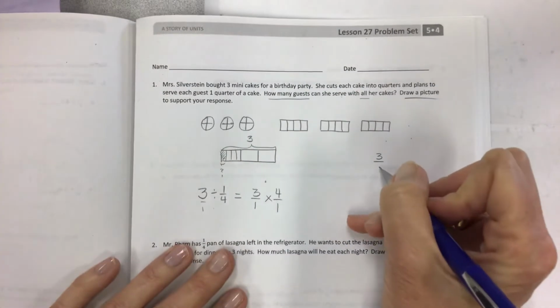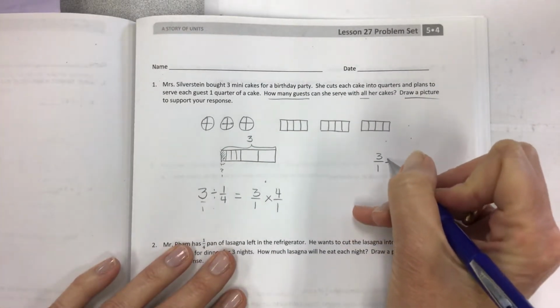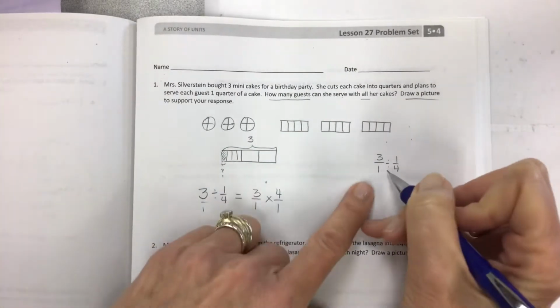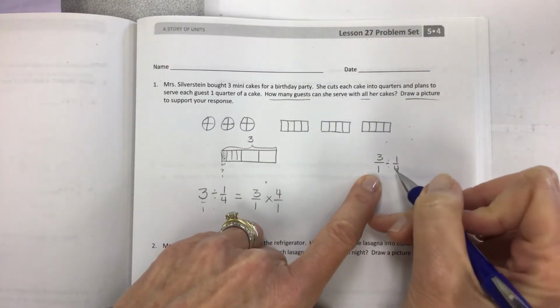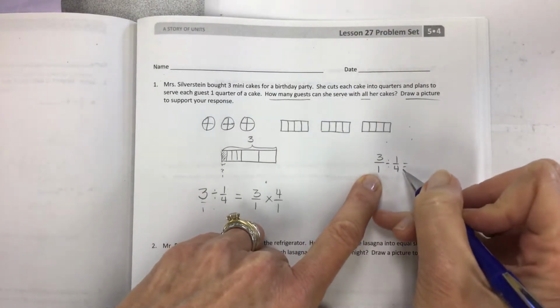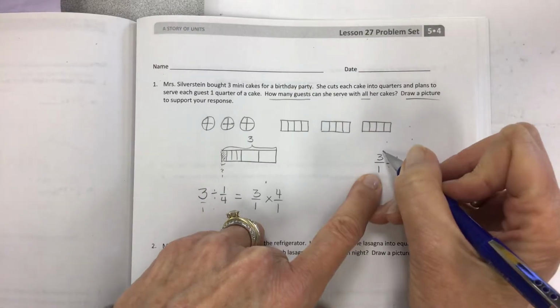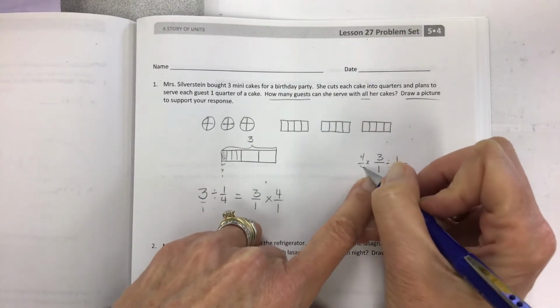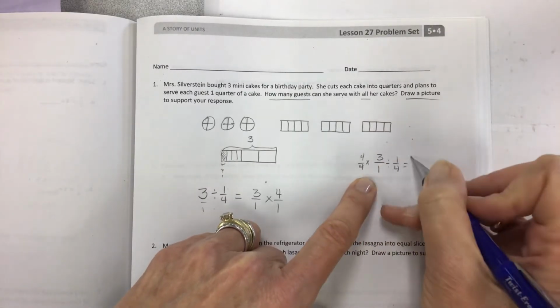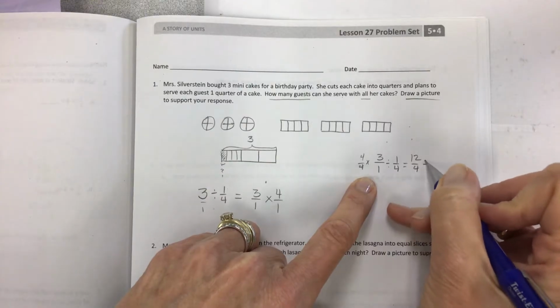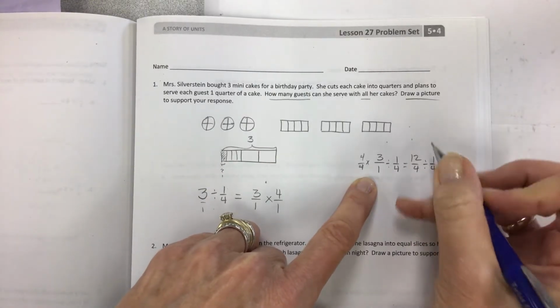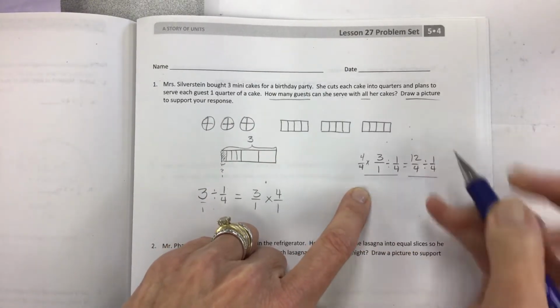If I did 3 over 1 divided by 1/4, I can't divide 1 by 4. So I would have to multiply this by its scale factor of 4/4. And then that would give me 12/4, and then I could finally divide by 1/4. So this is one way.